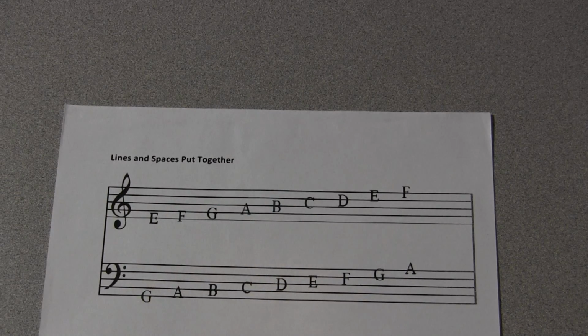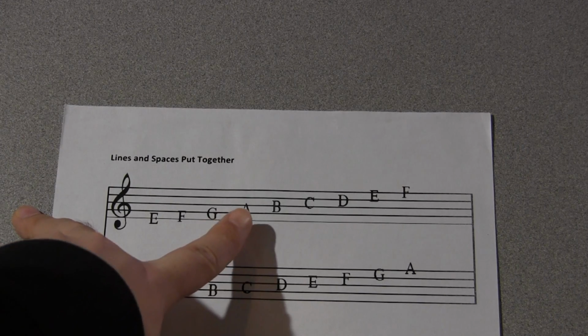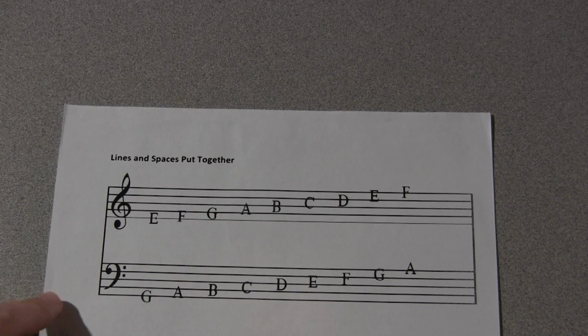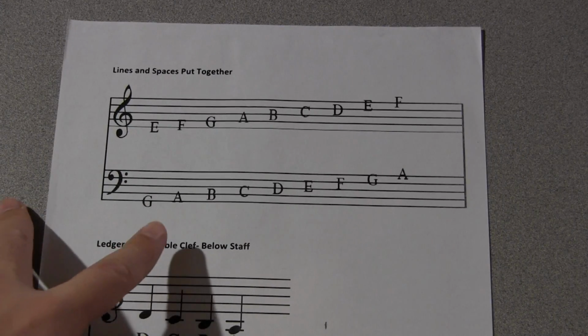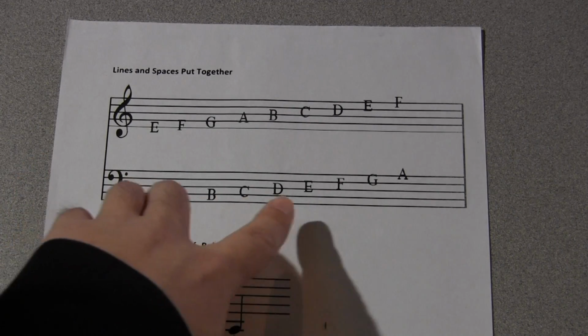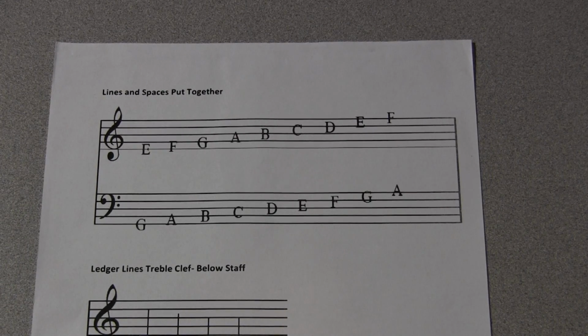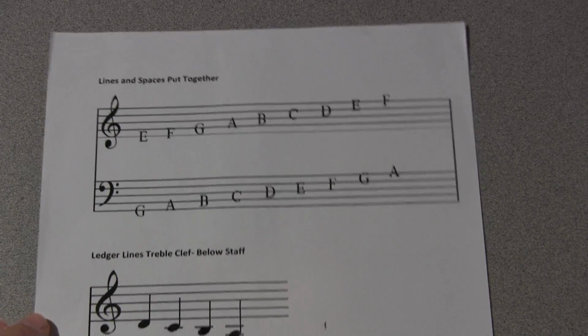So you should have noticed something about this, and it's when you put the lines and spaces together, the letters will go in consecutive order. Of course, knowing that the musical alphabet repeats after G. The same thing about the bass clef. We have that bottom line we all know as G, and then begins A, B, C, D. So when you put the lines and spaces together, they will go in consecutive order. So I just wanted to point that out. You may have noticed it, maybe not, but I think it's worth pointing out.